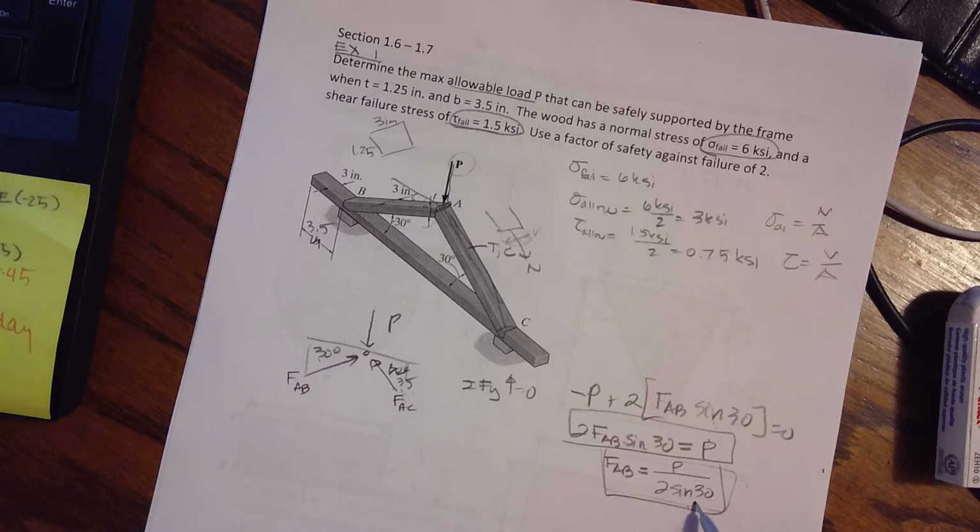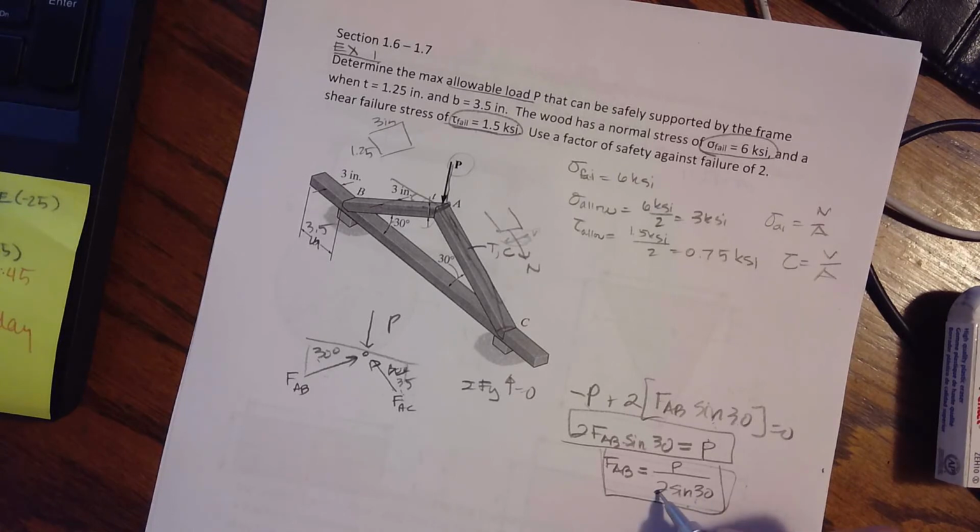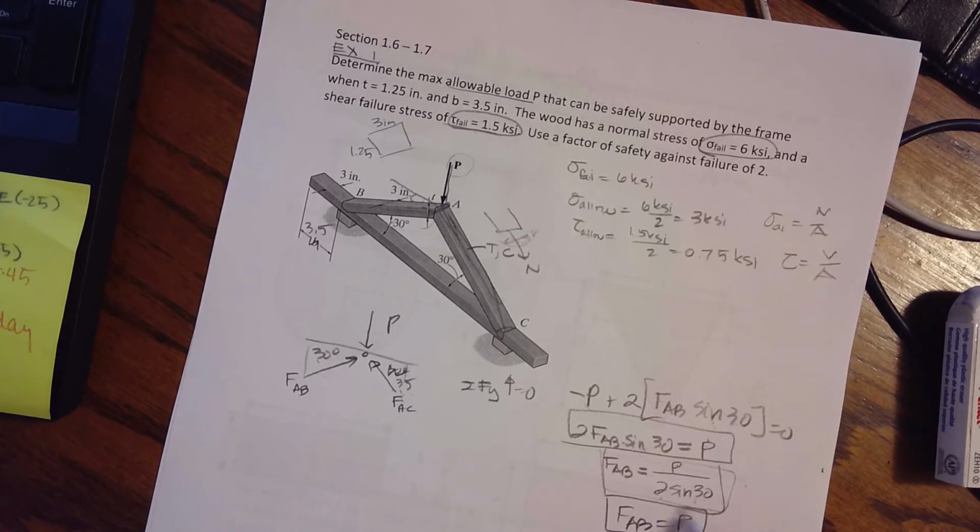So if I look at what is sine 30, it is 0.5. 0.5 times 2 is 1. P over 1 is P. So F_AB equals P. Look at that. Pretty easy peasy.